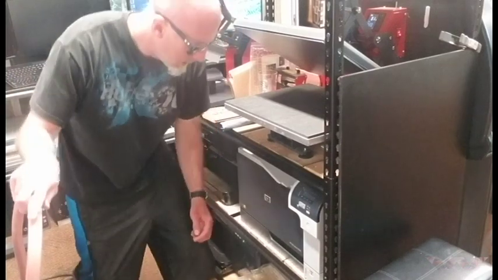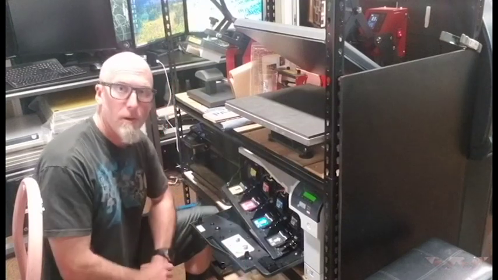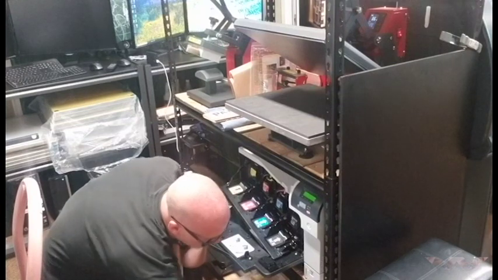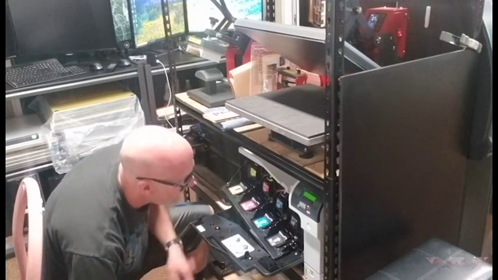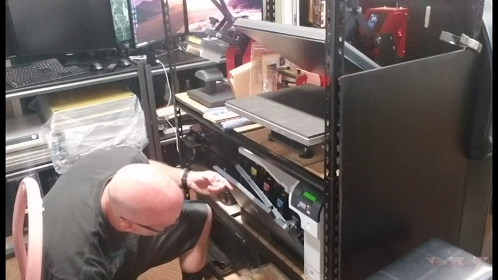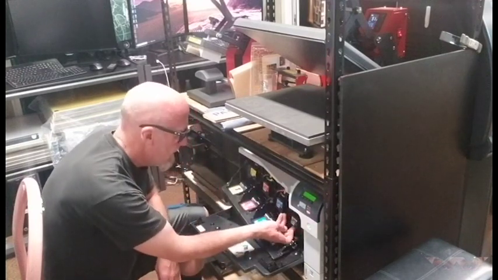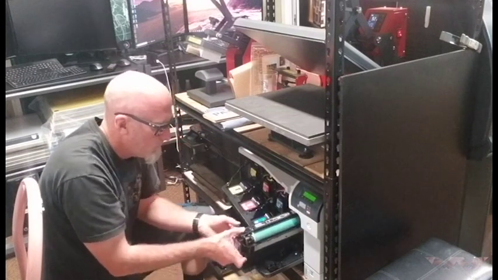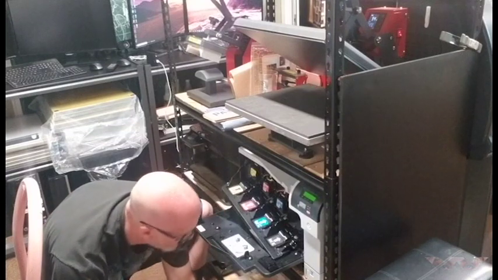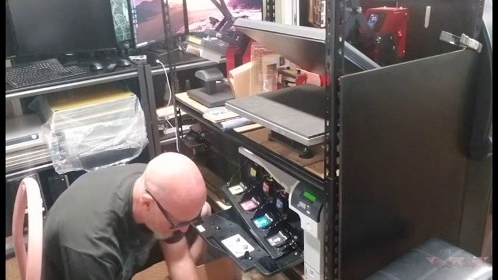All right, so the first thing we're going to do is change out the toner for my unit. So we're going to go over to my white toner here for my larger printer. I'm using an HP Color LaserJet CP5225. So I'm going to remove the black toner from my unit here, and pull out my white toner.